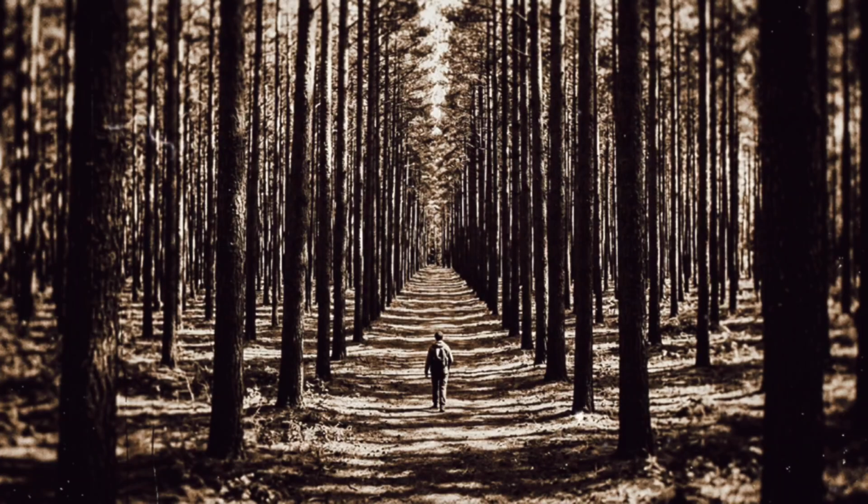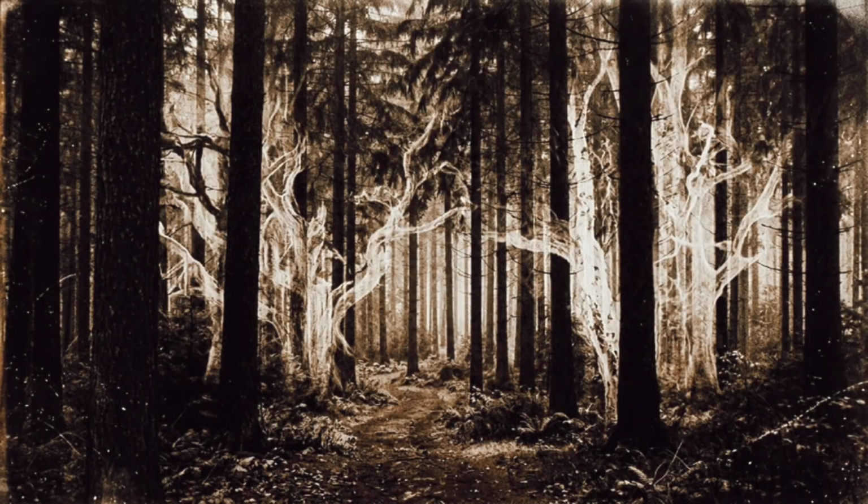And then you notice the detail that is easy to overlook. They are all roughly the same age, not just in this forest, but in many others across different parts of the world. Large areas of woodland where trees share similar growth patterns, similar height, similar maturity, entire ecosystems that appear to have begun at the same time. At first, this is not unusual.